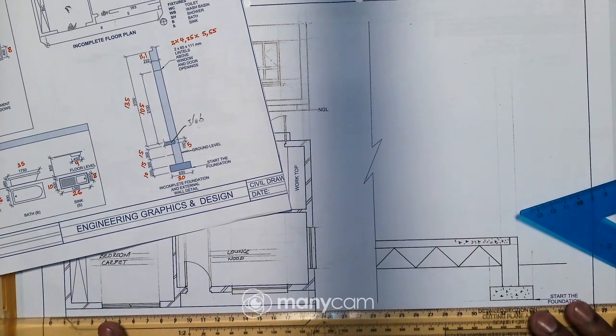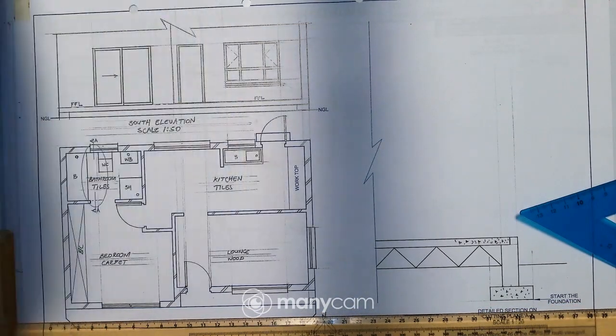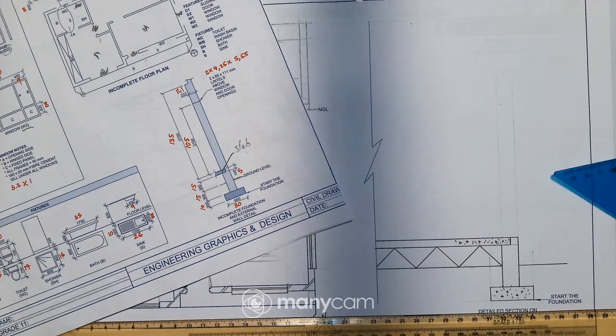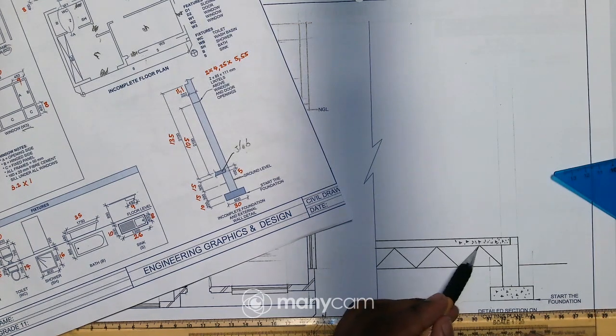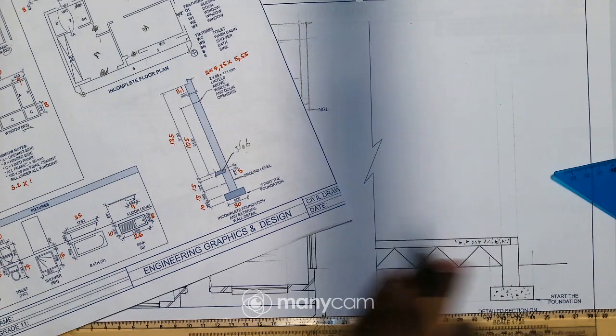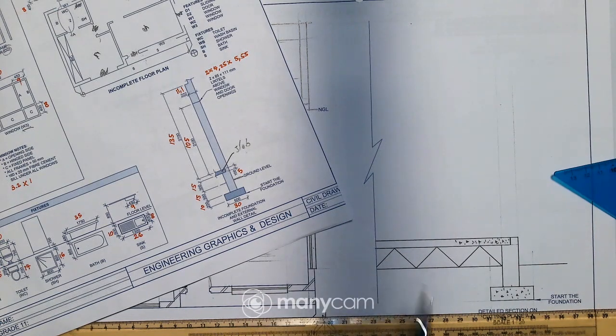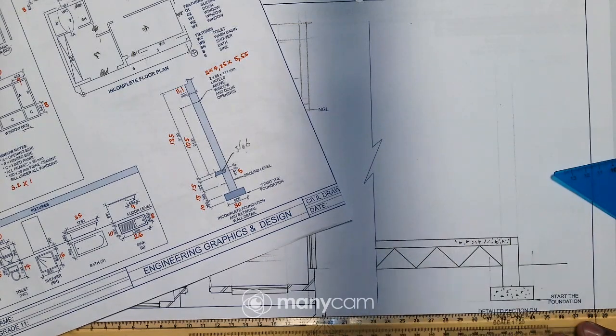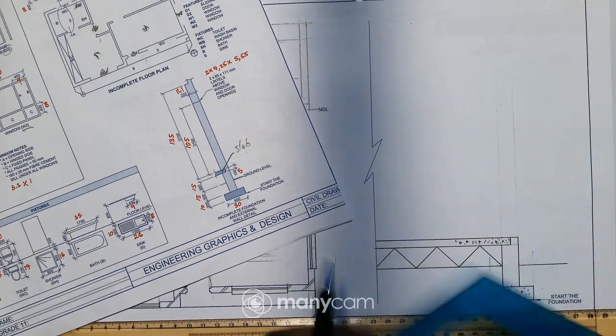Okay, and then now I want to hatch the earth just down here. So remember, they said we can use freehand for this hatching here, but I prefer to draw these lines using a set square so that your drawing looks neat, and I prefer quality drawings. But for this hatching down here around the concrete foundation, you can draw that in freehand.